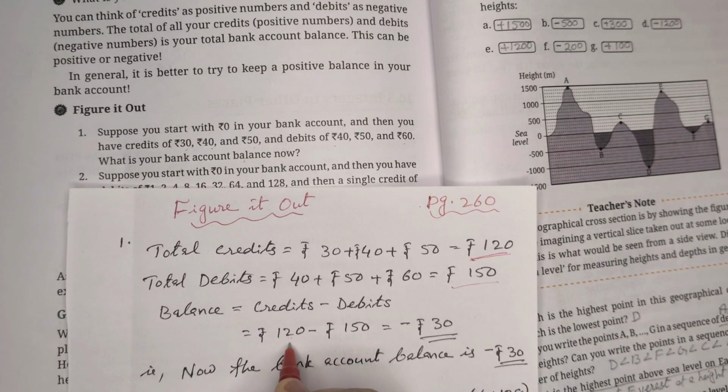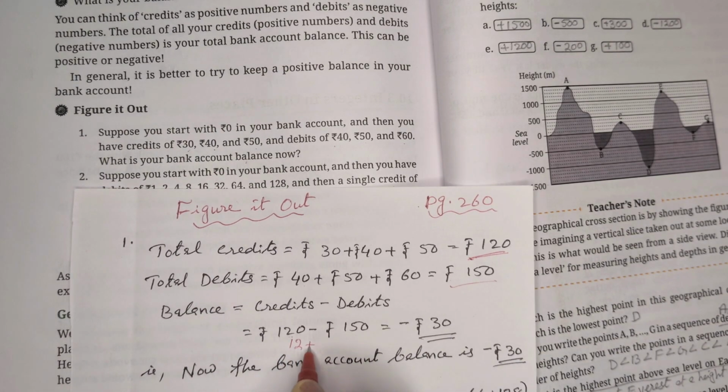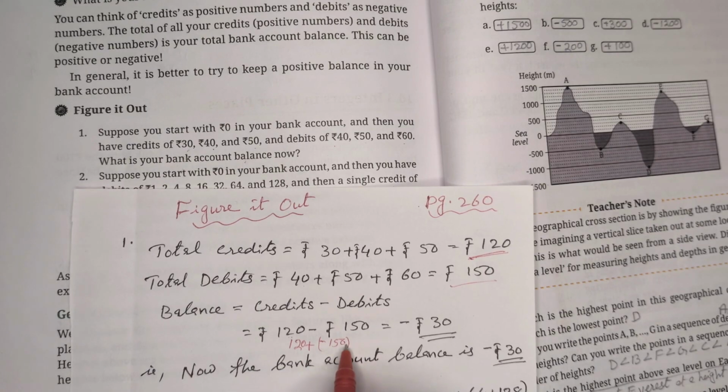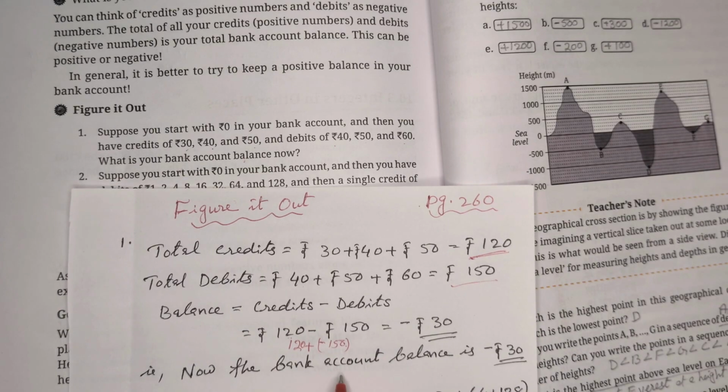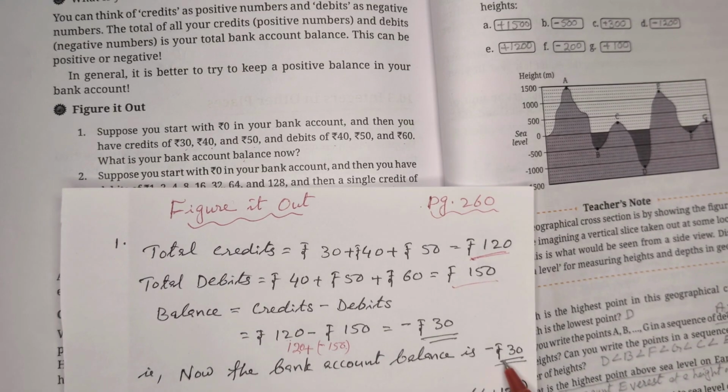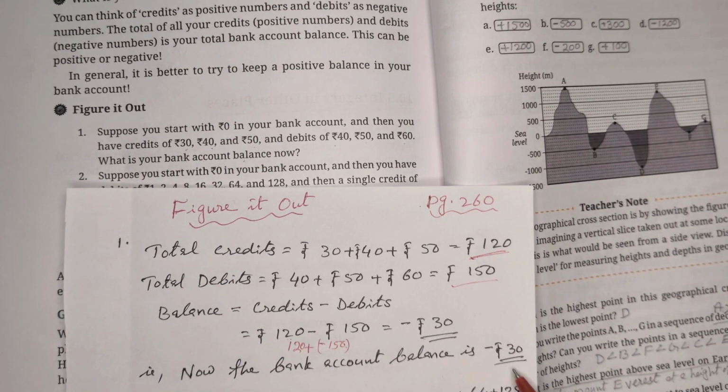Or you can write that as 120 plus, change the sign, plus minus 150. 120 plus minus 150. Find the difference between the numbers, that is 30, and put the sign negative there. So now the bank account balance is minus 30 rupees.